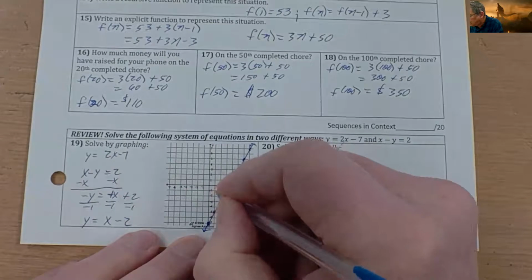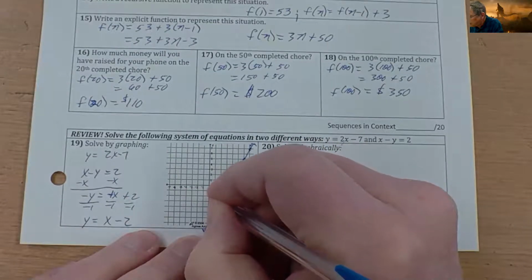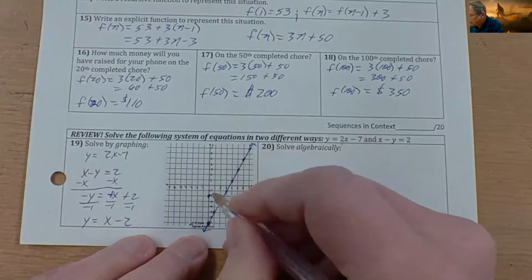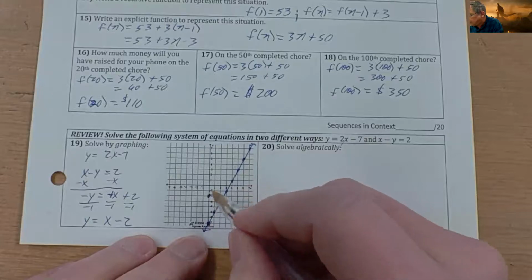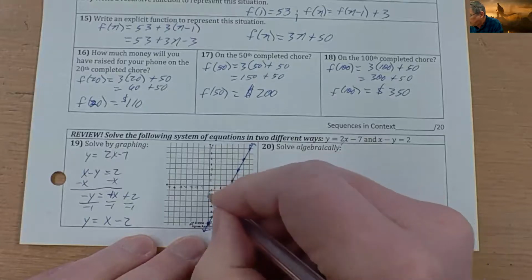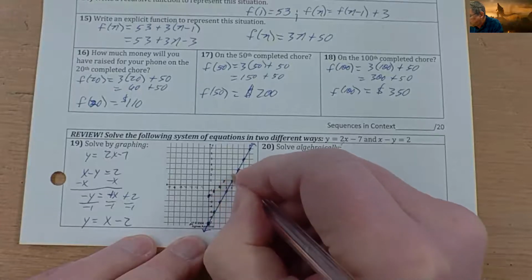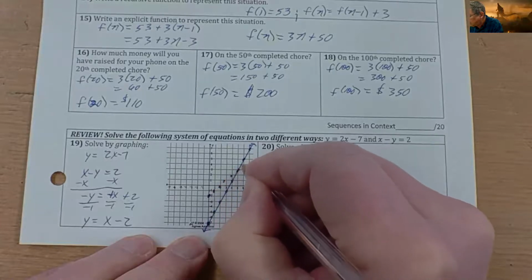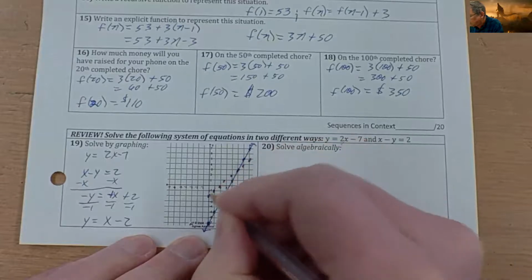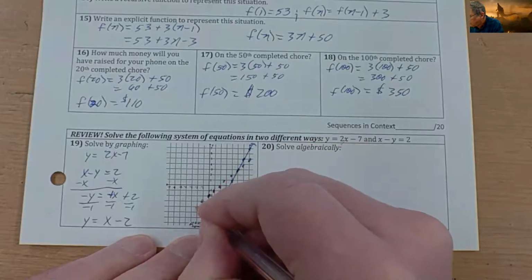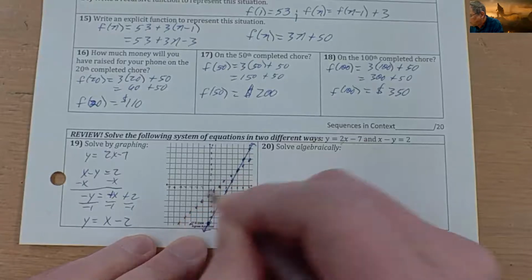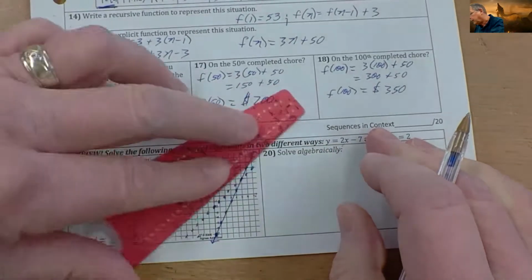So the y-intercept is at negative 2 right here. Slope says go up 1, right 1. And play dot to dot.